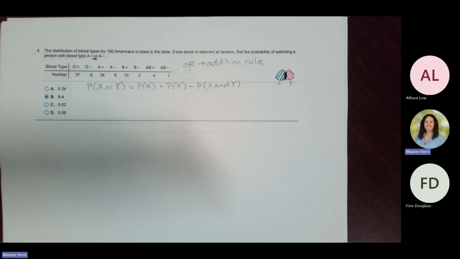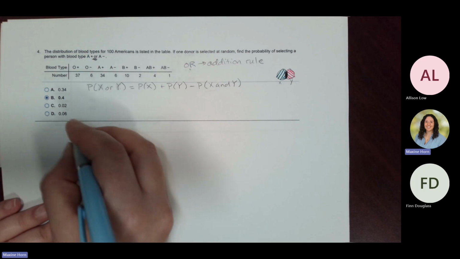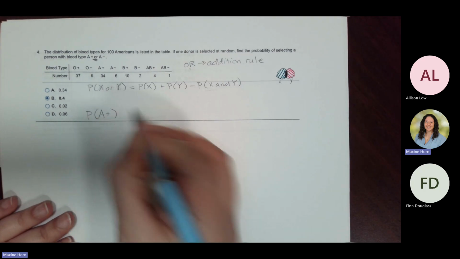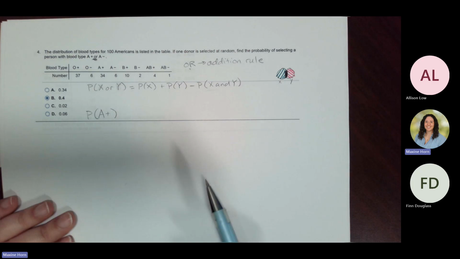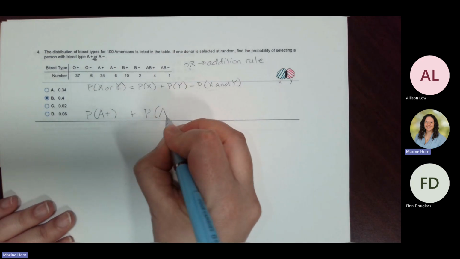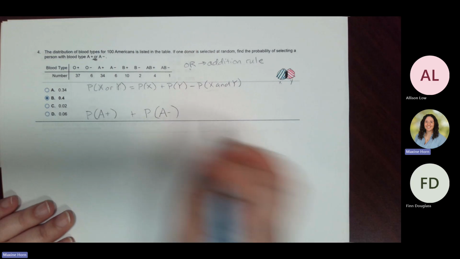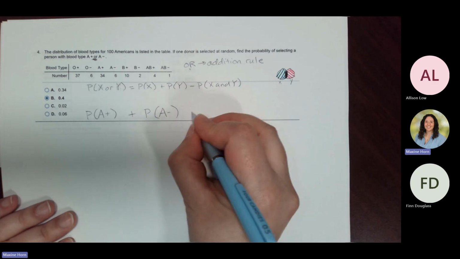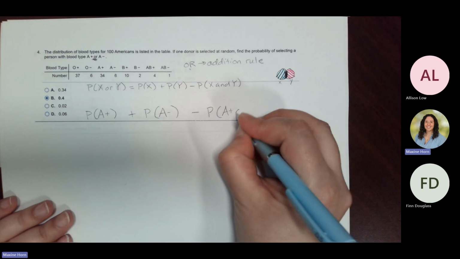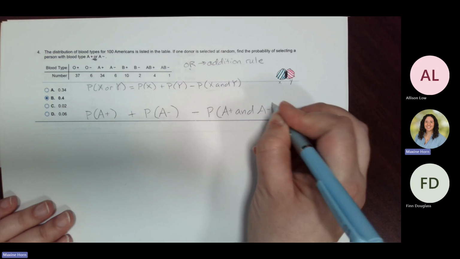But all right, so let's apply that rule to our specific situation. We're going to do the probability of A positive blood, type A positive, plus the probability of A negative blood. We're going to add those two together, and then we're going to subtract the probability that somebody has A positive and A negative blood.